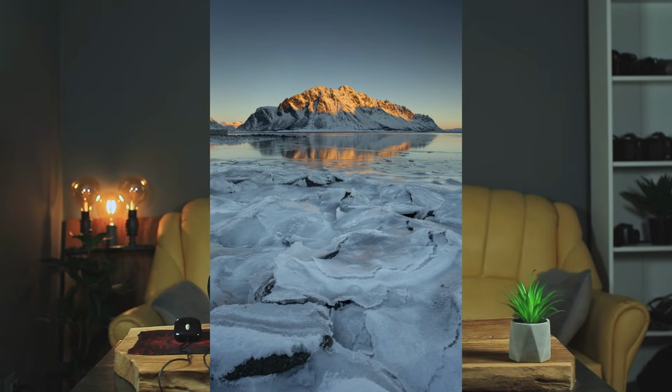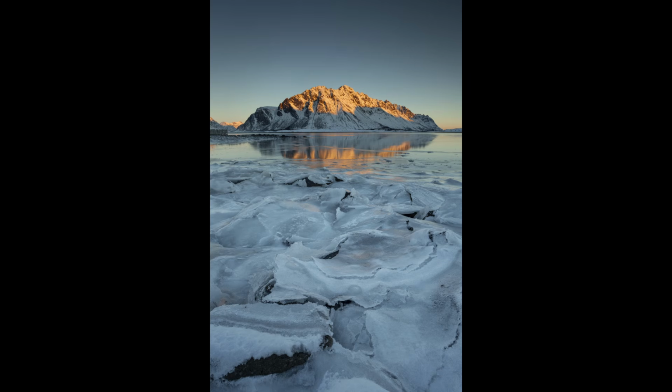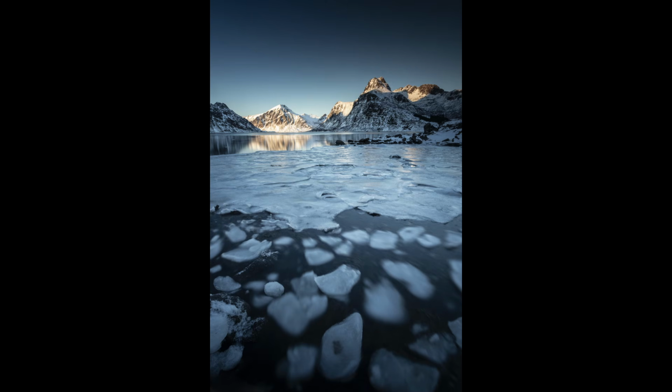But of course, it's up to you what you choose. Now, the thing that you also have to consider when using a wide focal length is that the foreground element is going to seem bigger. It's going to look a lot more impressive. The perspective is going to be much more dynamic. And the background elements are going to diminish in size.